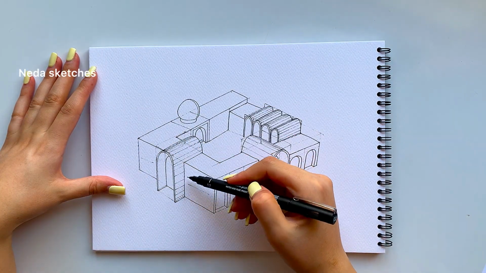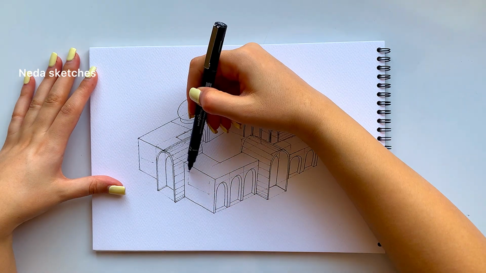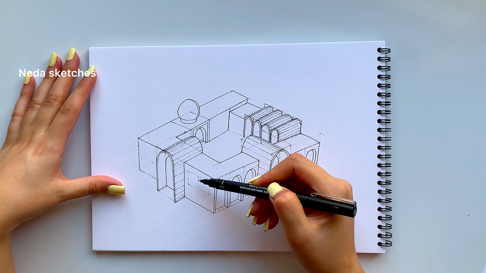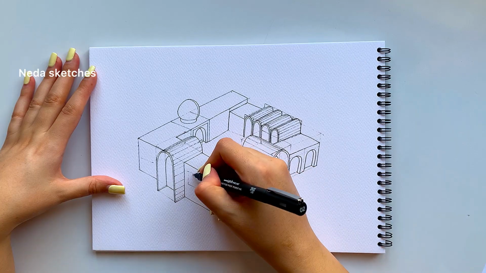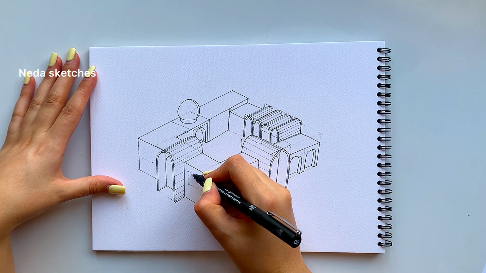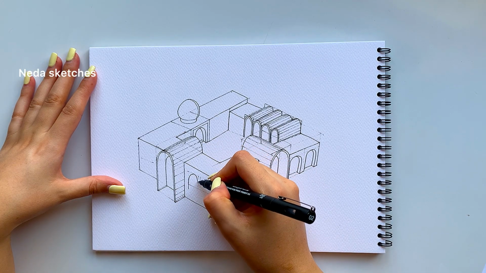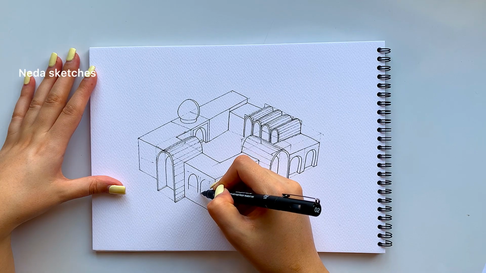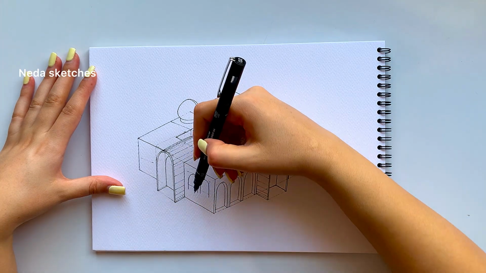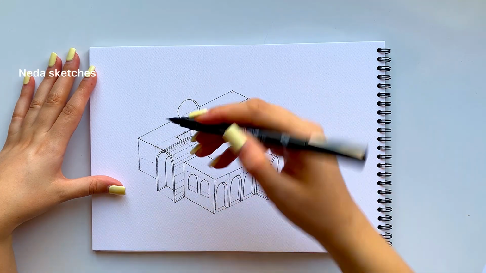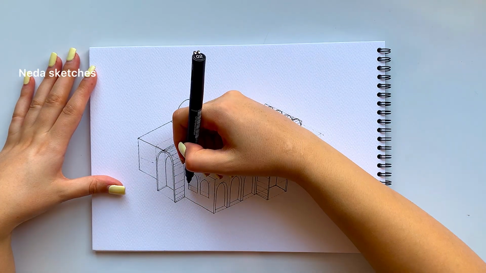It's not bad to add some windows on this side of the cube, so I determine the measure of the windows and I draw them easily. I divide the measures, and after that I determine the midpoints and I draw some arcs. And then I start drawing the fences of the windows.